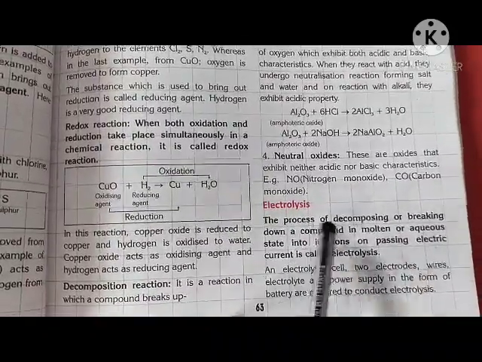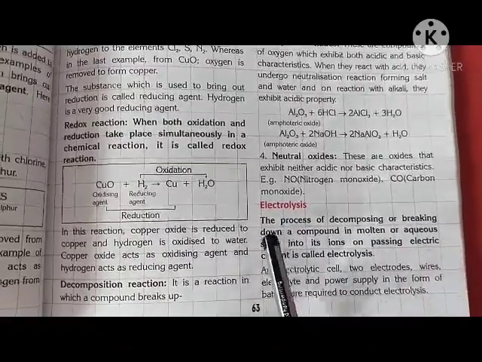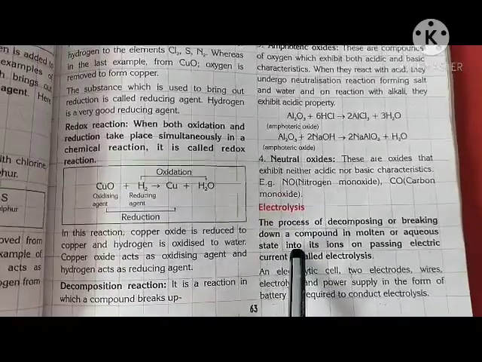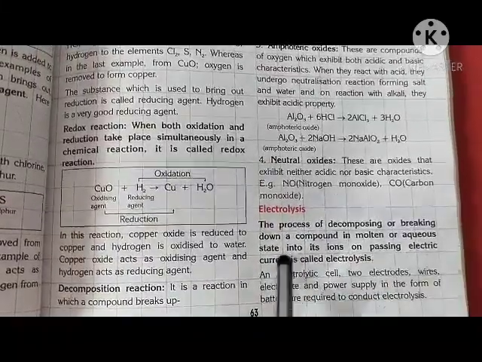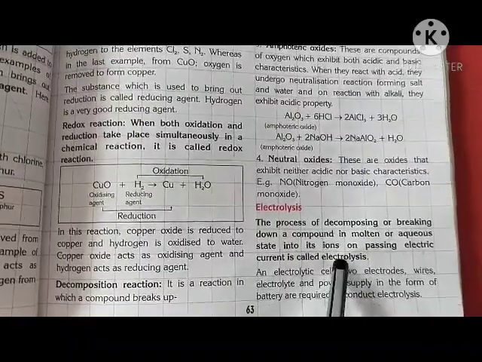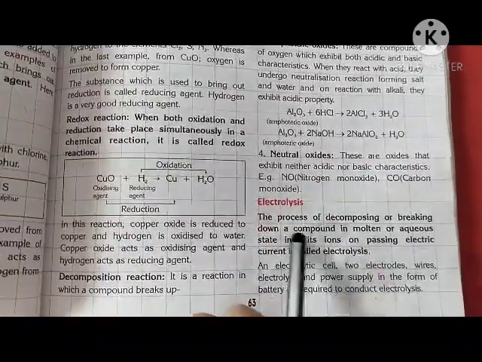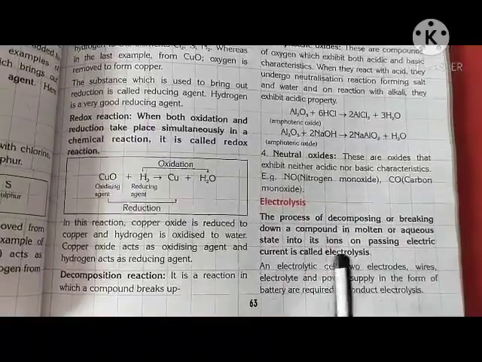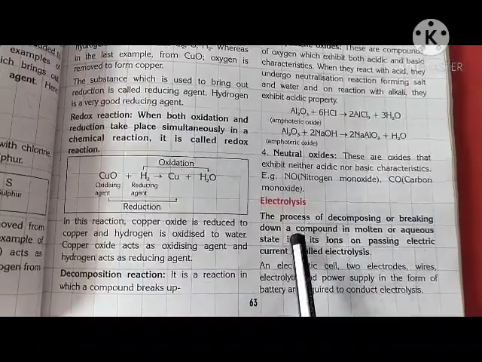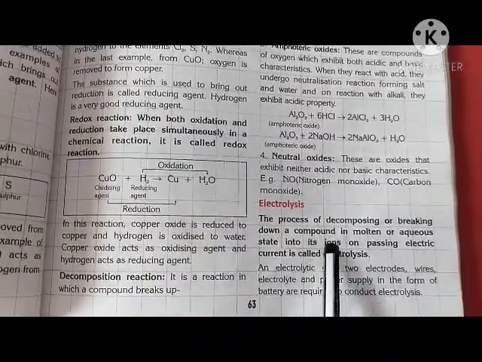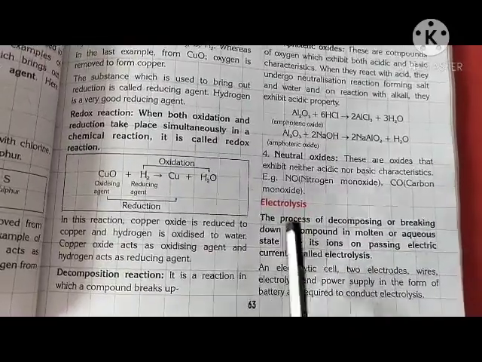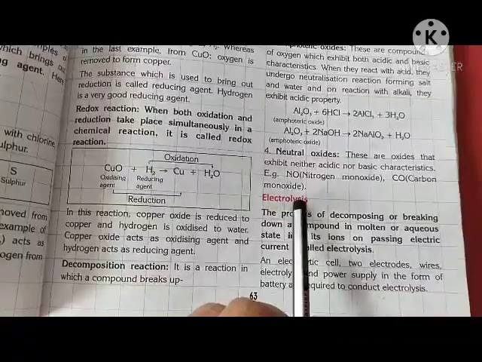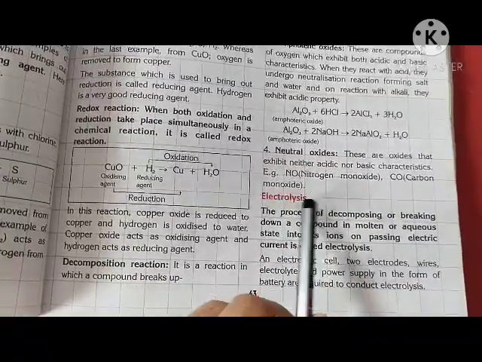The process of decomposing or breaking down a compound in molten or aqueous state into its ions on passing electric current is called electrolysis. What is the meaning of this? When with the help of electric current we decompose or break any compound into its ions, that is known as electrolysis. Electro means electricity and lysis means breakdown. So combinedly it is known as electrolysis.